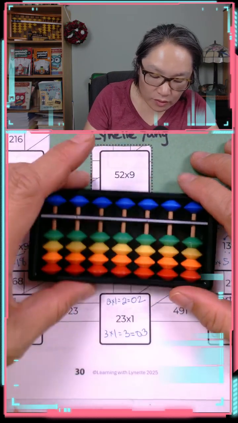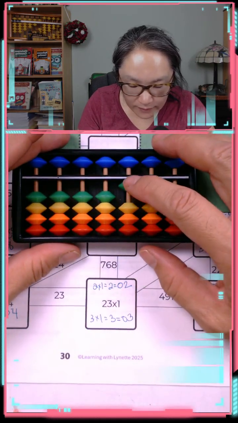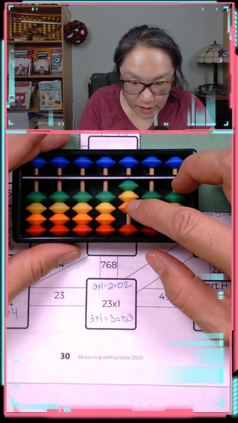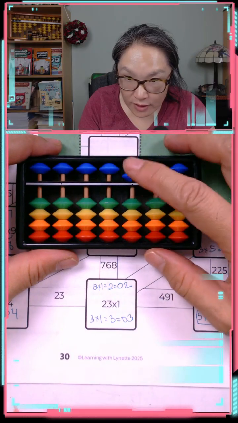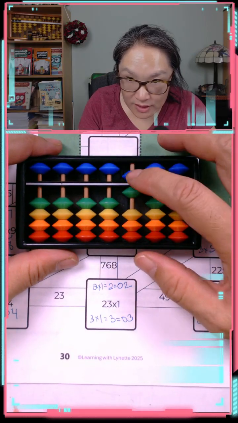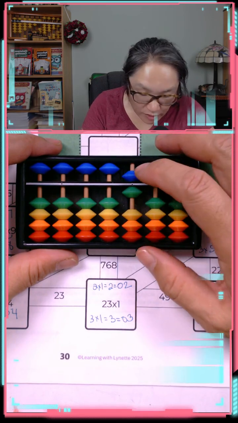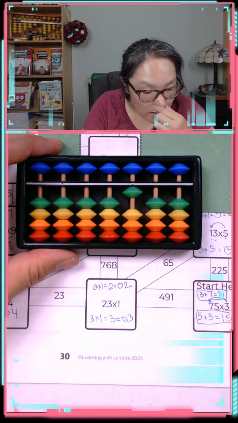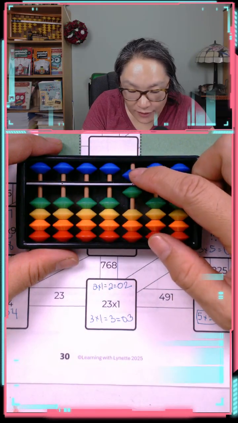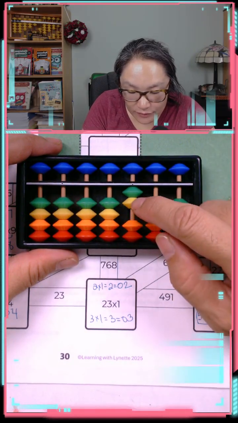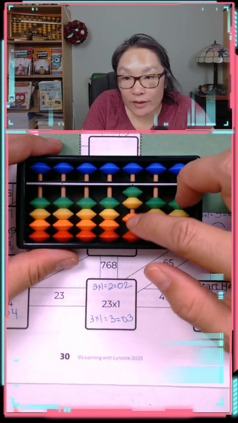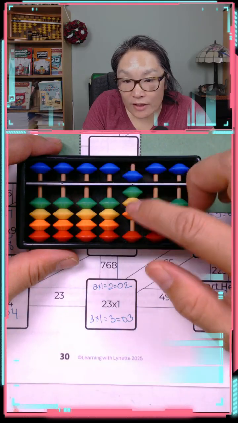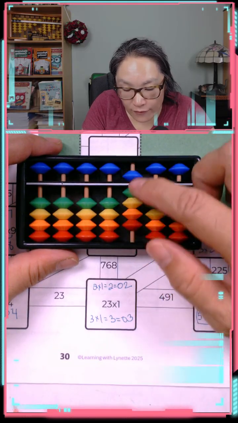Let's do a review. So we have 1, 2, 3, 4, 5. That's 5. Then we have 6. Notice that there's a 5 and a 6. Anytime the beads are touching the reckoning bar, that's being counted. So if we have 1, add the 5. That is 6. We have 2, add the 5. And then we have 7. We have 3, add the 5. Now we have 8. We have 4.